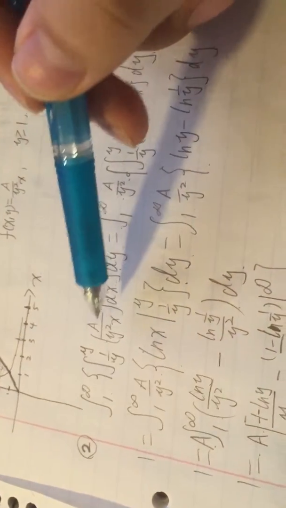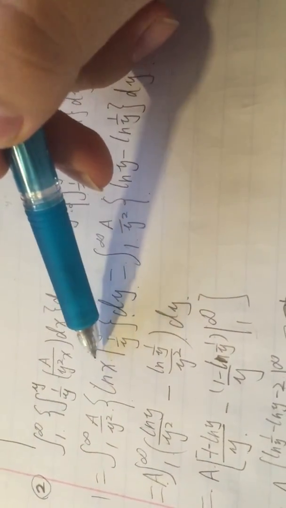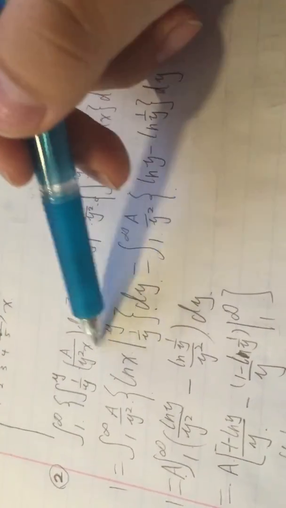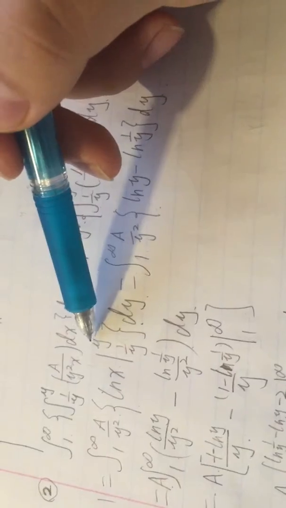First do the integral inside. The answer is ln x from y to 1 over y.